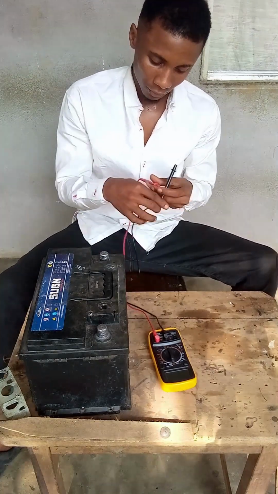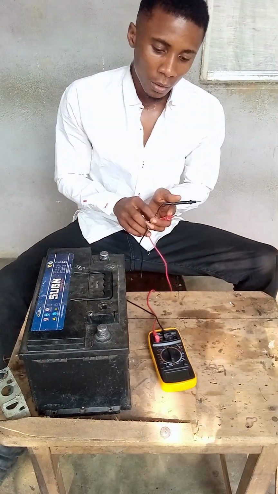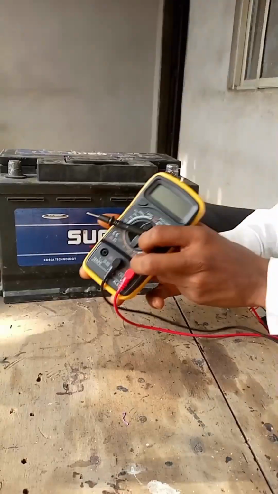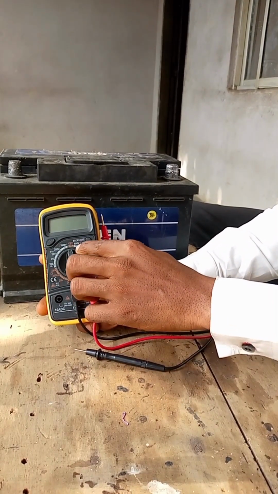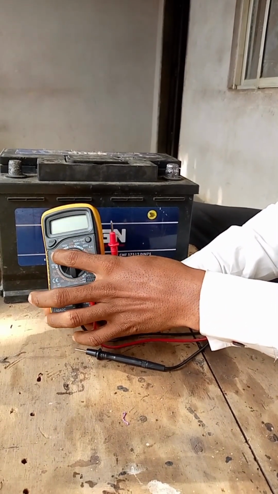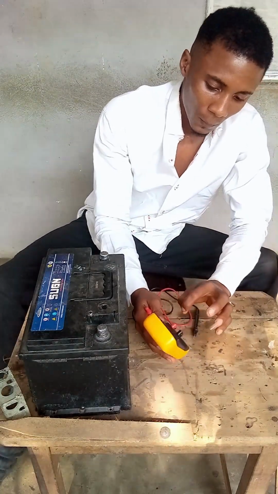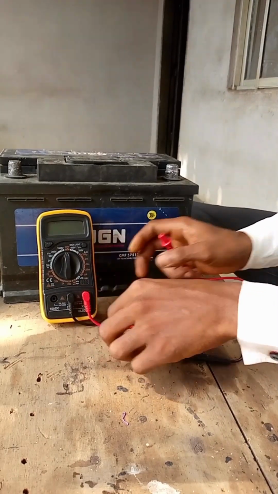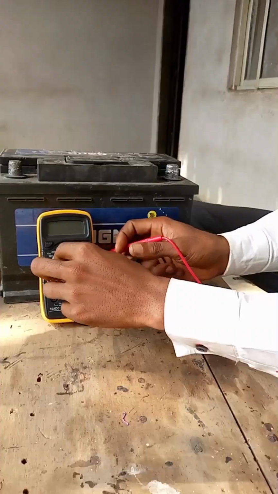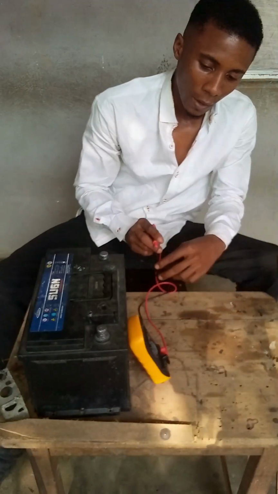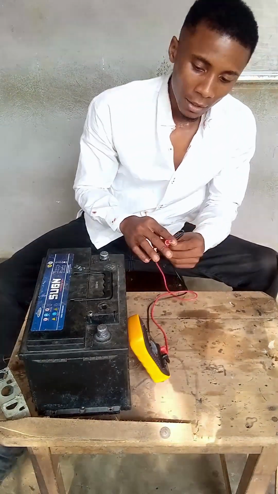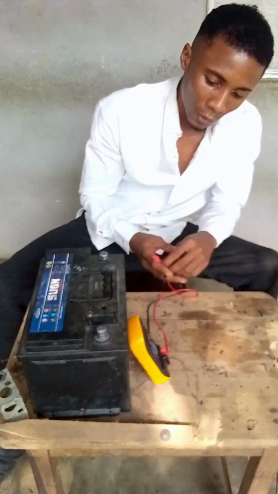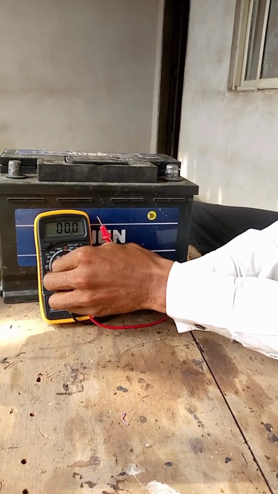Let's pick 12. To test this, if you are not familiar with this meter, you are going to see this section. This is the AC section and this is the DC section. You can see this. Now, let's see 12 volt. We are going to move this now to here. We are going to test on the AC. To derive AC, okay, no, let's check on the DC first.